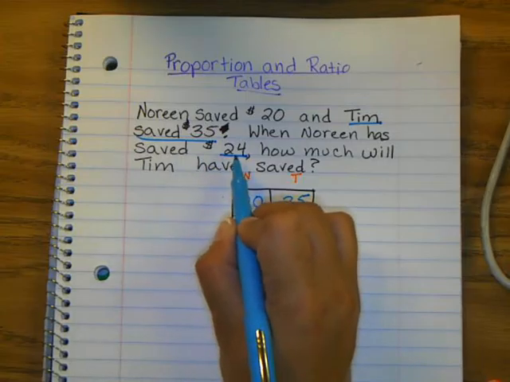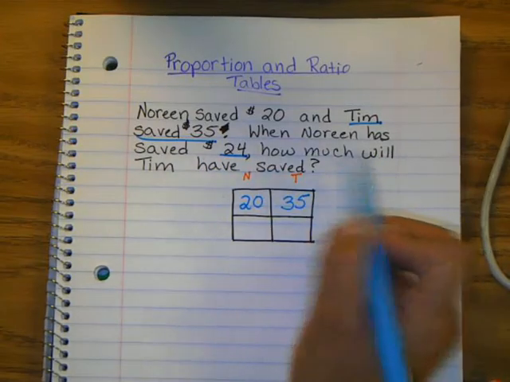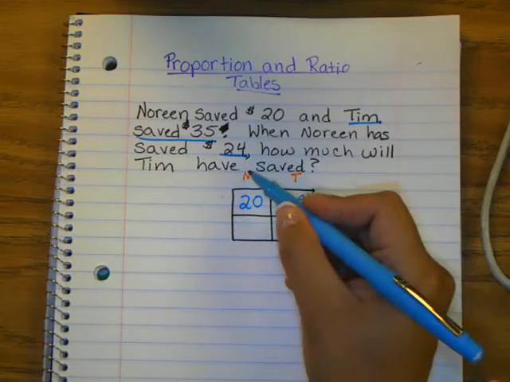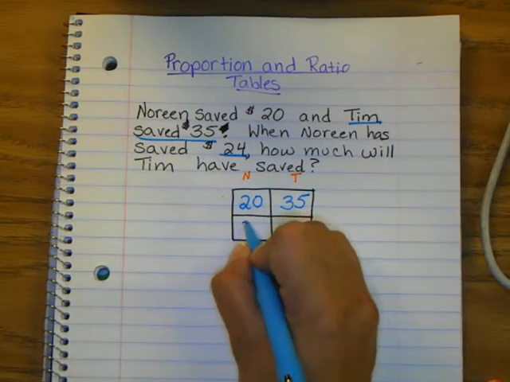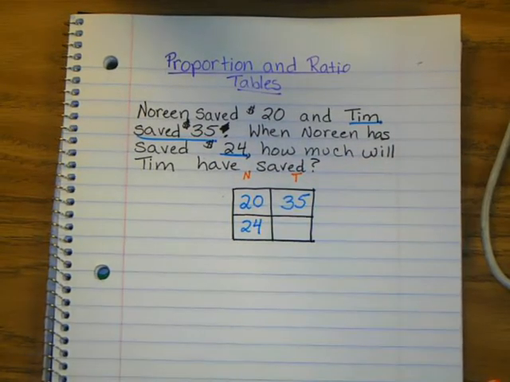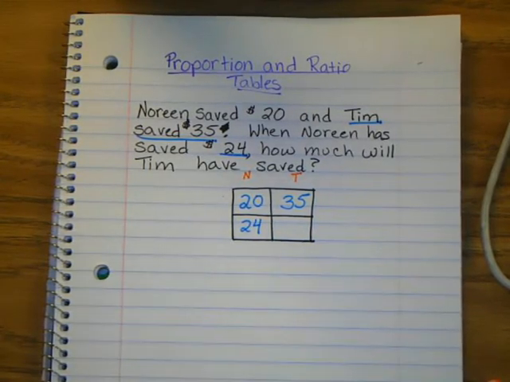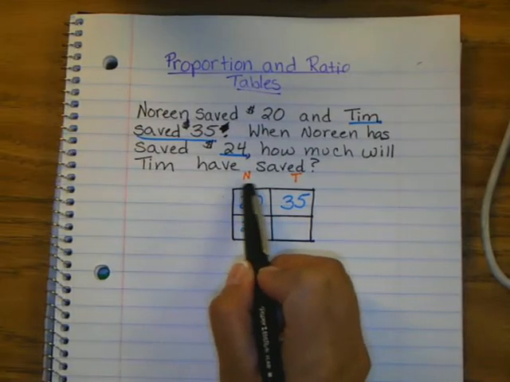The next piece of information I have is when Noreen has saved $24, how much will Tim have saved? So under Noreen, I'm going to write 24. The question is, how much has Tim saved? First thing I need to do is solve my factor puzzle.